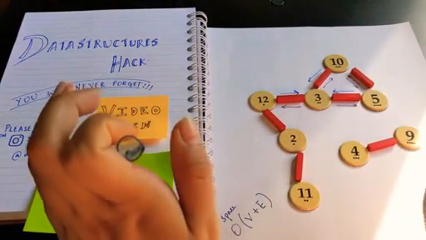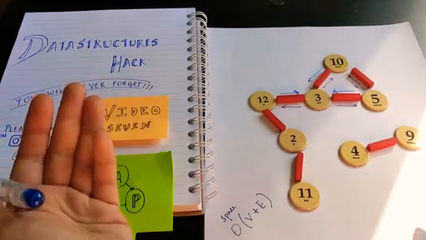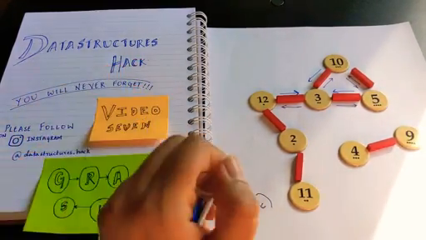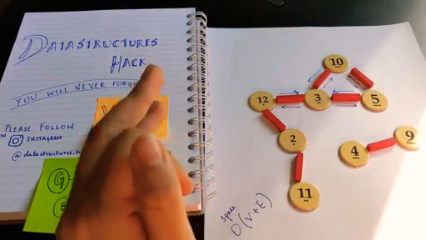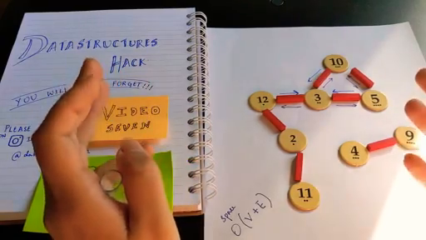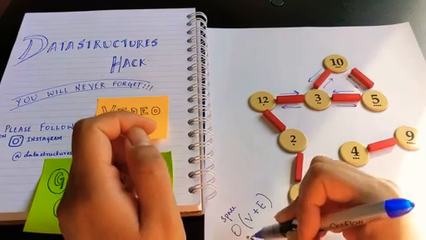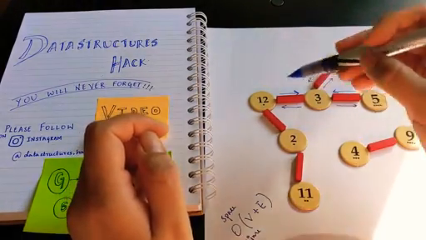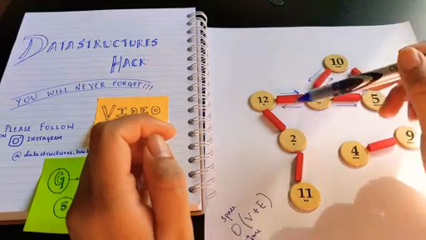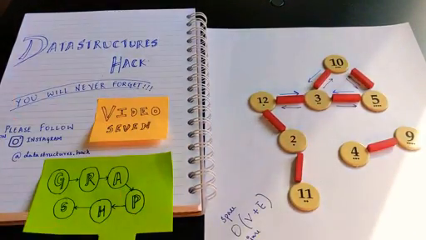There are two methodologies to traverse through graphs. One is depth first search and the other one is breadth first search, which we will talk about in detail at a later point of time. But the time complexity still remains O of V plus E. Basically we traverse through each vertex and each edge. So that's why it becomes O of V plus E, time and space complexity. That's all I had for today's video.